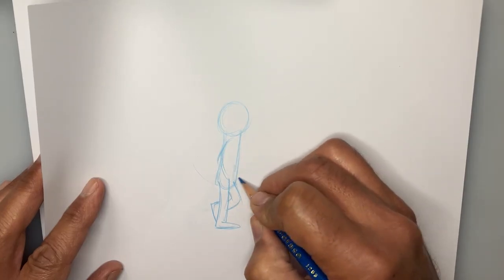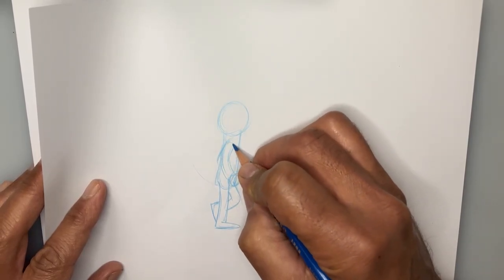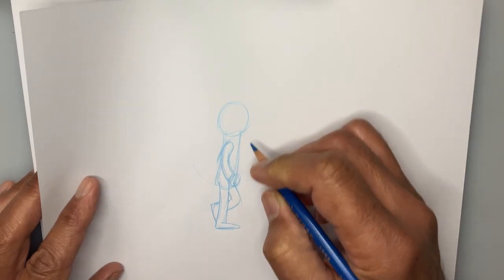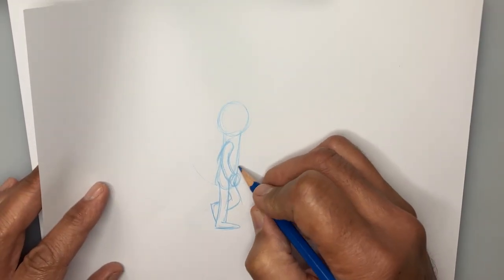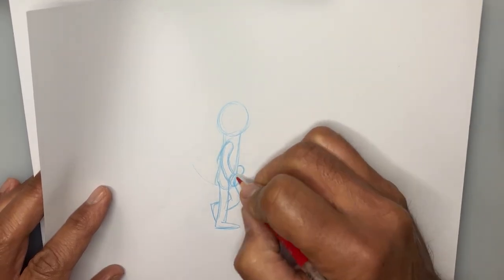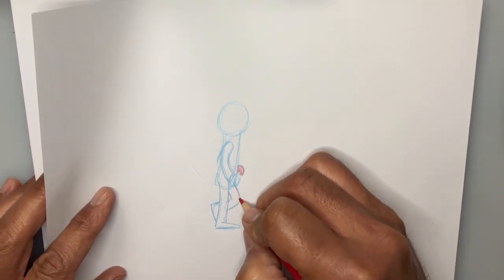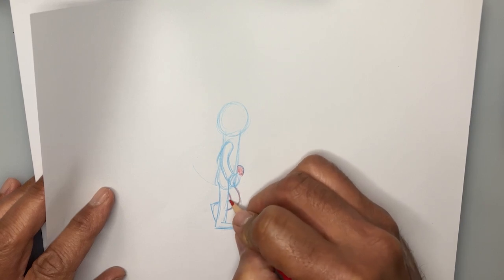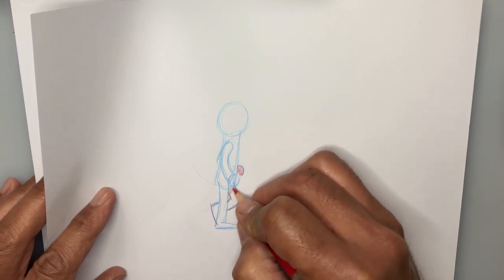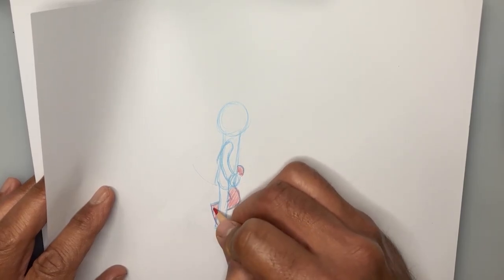You can figure out the arc of the arm like that. And the other arm is going back, and that can be here. So what you would do is you put that far arm in red and the far leg in red. And like I said, that helps you keep track of what you need to do.